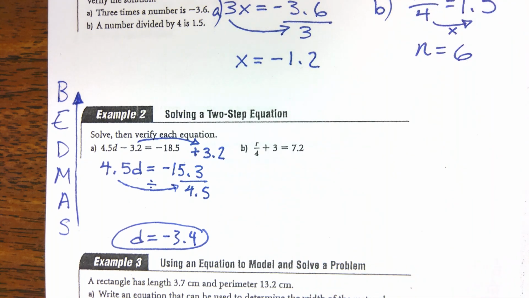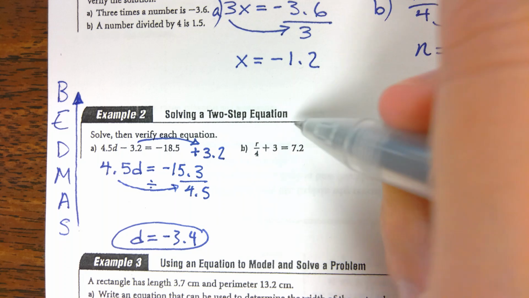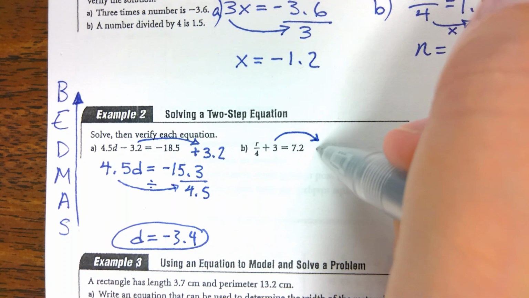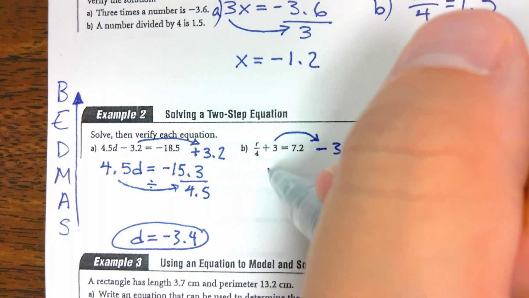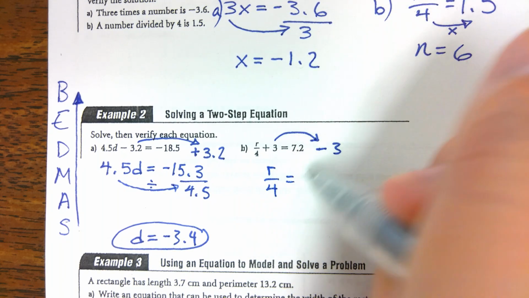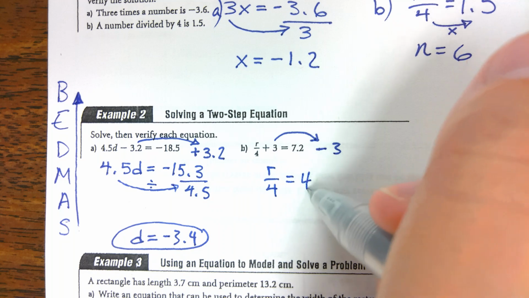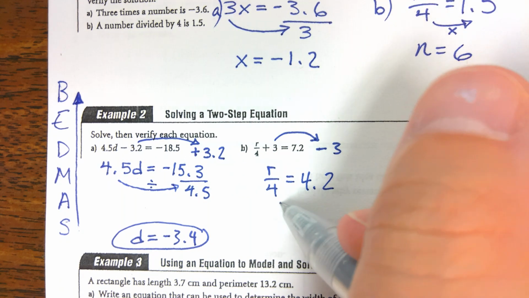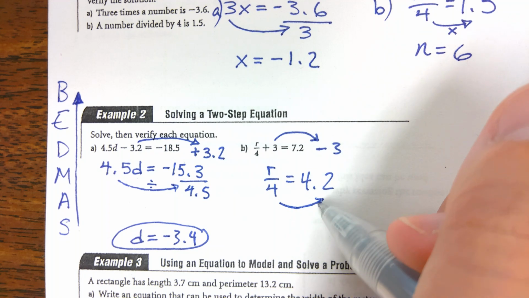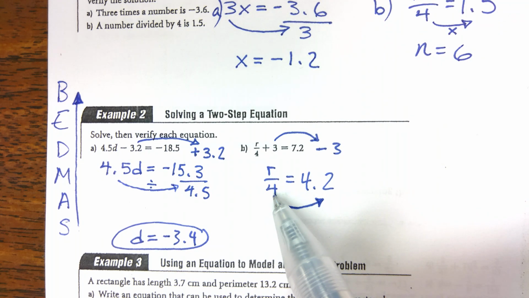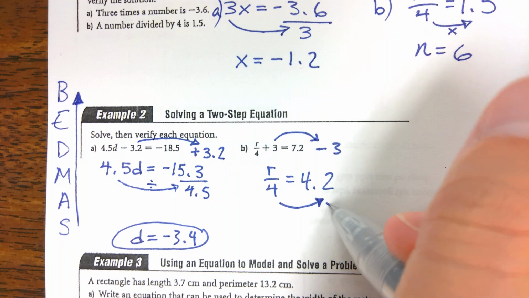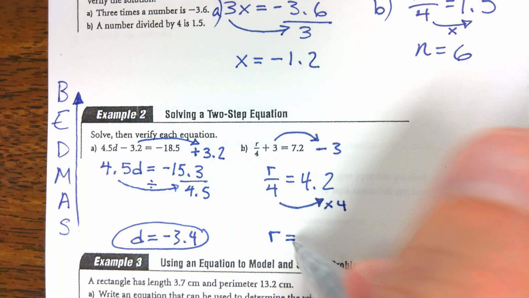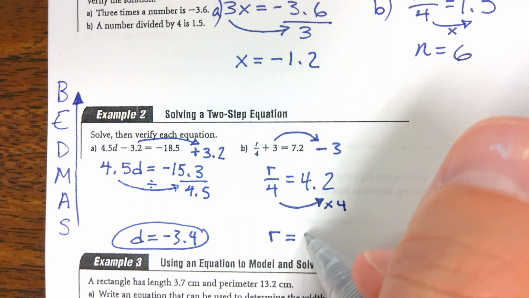B, who wants to try B? Okay. So first, 7.2 minus 3. Perfect. Move that 3 over by subtracting. So I get r over 4 equals 4.2. And then 4.2 divided by 4. Should I divide? It's dividing on the left side. Multiply. Good job. So I should multiply it by 4. And I get my final answer, r equals 16.8.